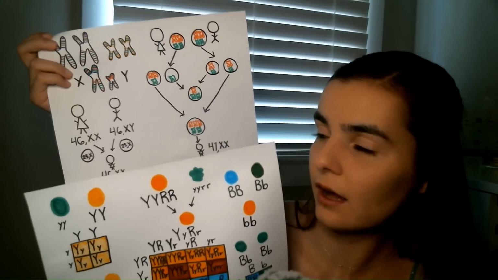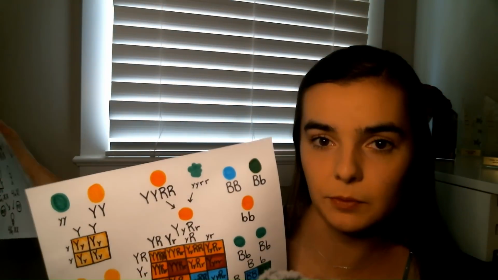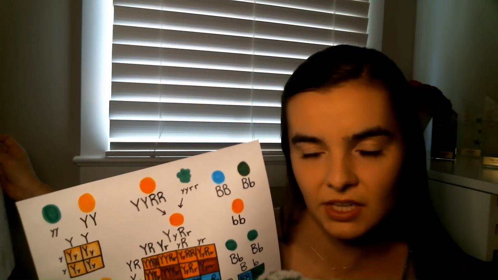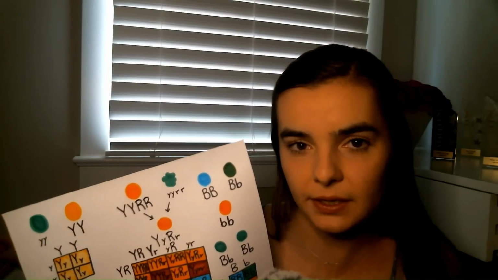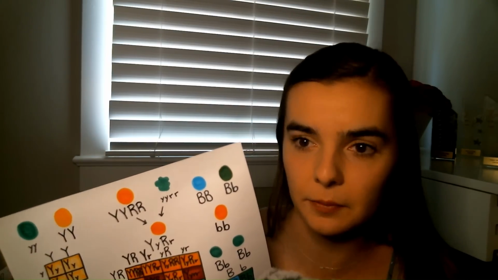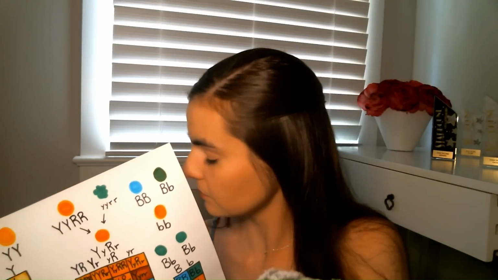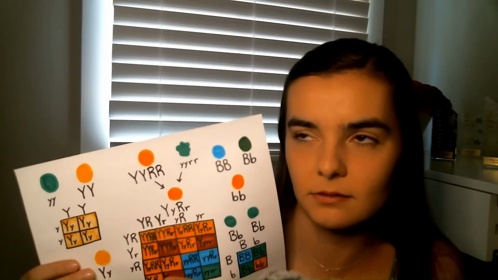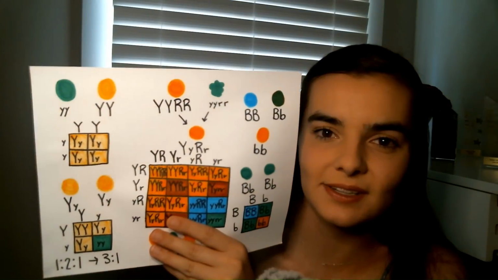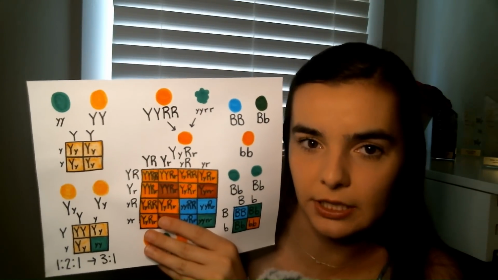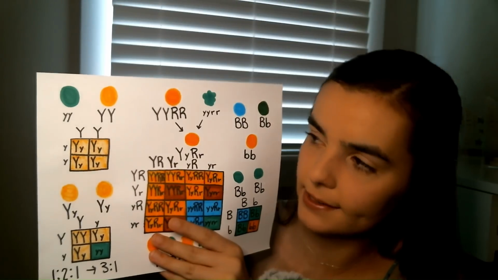If that's what you have, then your genotype would be big Y, little y. You're getting a big Y from one parent and a little y from another parent. So that's genotype: the alleles, the genes that you get from your two parents.